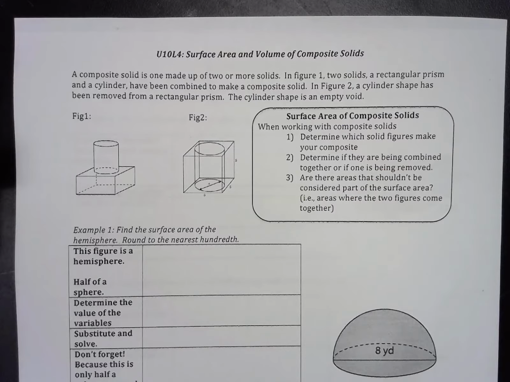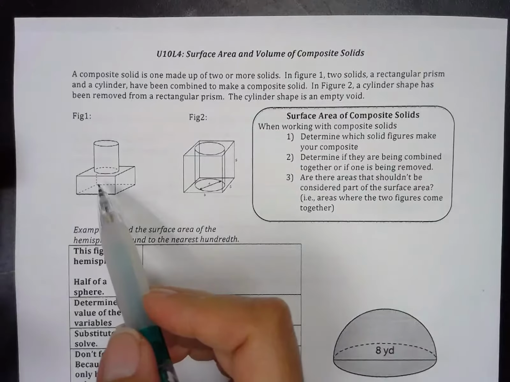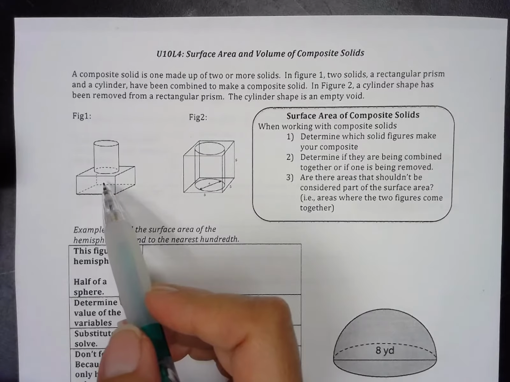This is Unit 10, Lesson 4, Surface Area and Volume of Composite Solids. A composite solid is simply when you take two solids, and we've been doing solids all through Unit 10, anytime you take two of those solids and you put them together in some form.